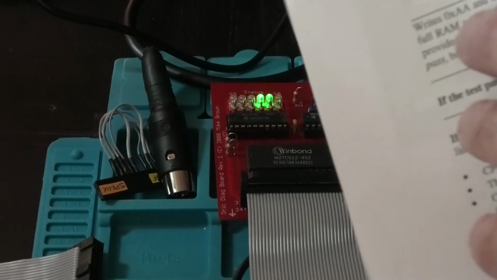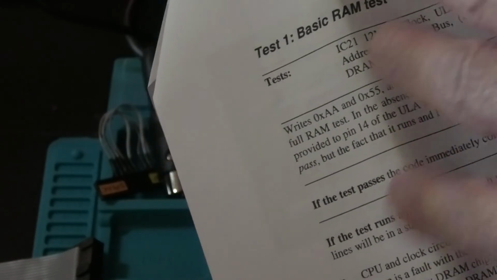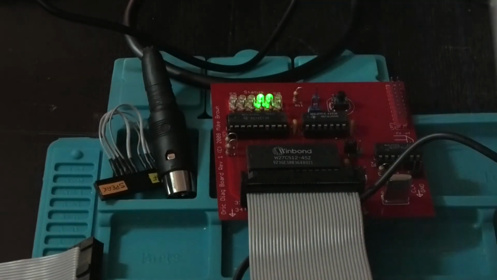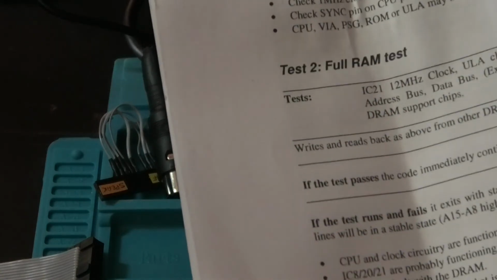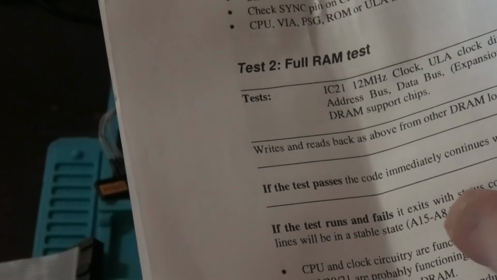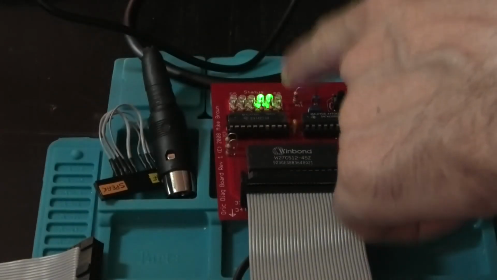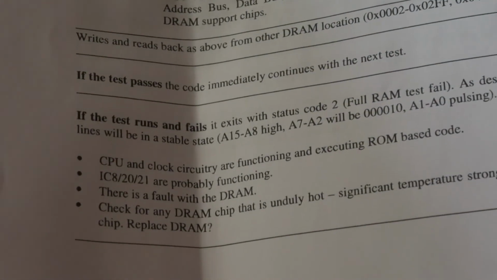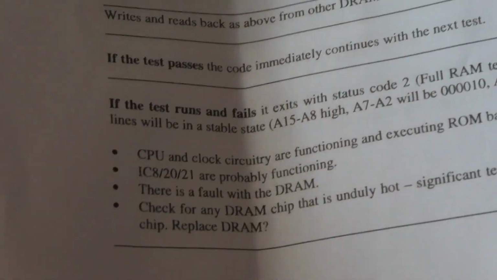What it does is just write 2 bytes in 0 page to be able to check that the next test can pass, because if you don't have 0 page, it's very hard to make a program. So I will assume that it is the full RAM test that fails, but if the test runs and fails, it exits with status code 2. Full RAM test fail. So I will assume that this is that one. But then I'm not quite sure what the rest actually means, so I guess I'm going to ask on the forum. And that's all for now.